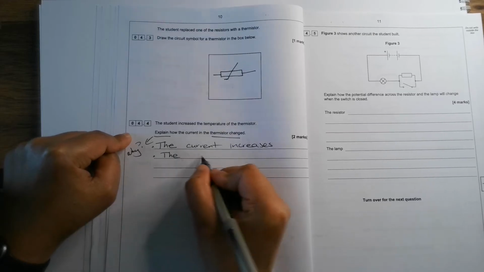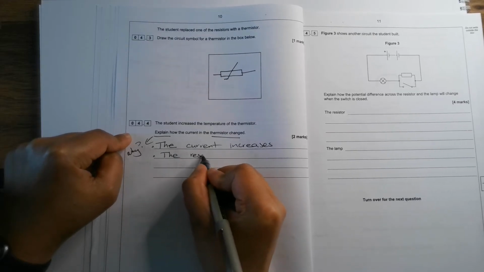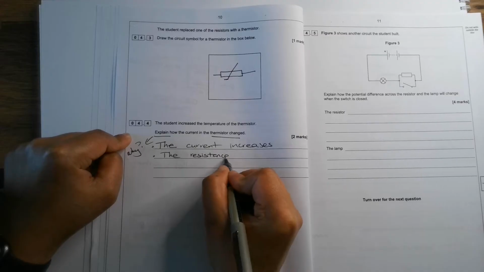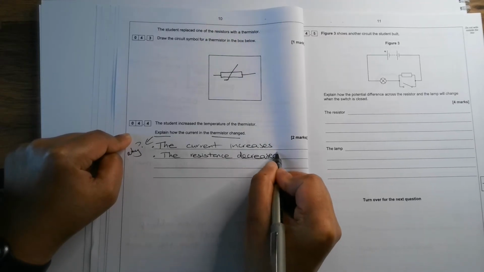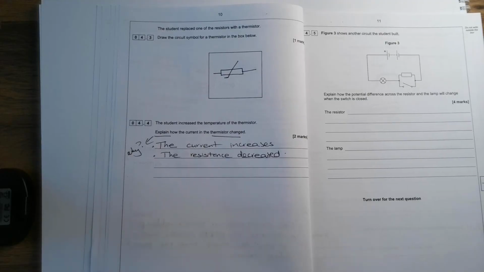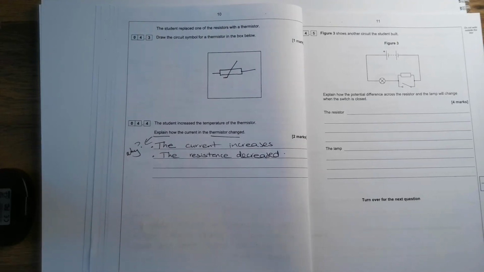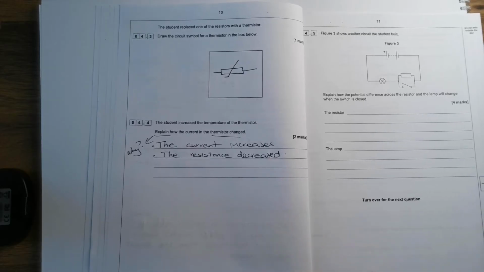The current increases because the resistance decreased. Figure 3 shows another circuit the student built. Explain how the potential difference across the resistor and the lamp will change when the switch is closed.